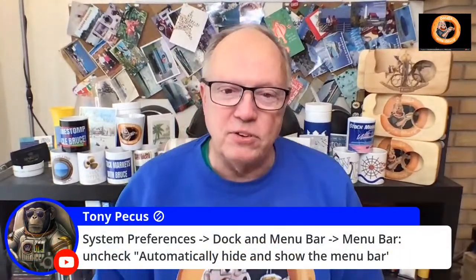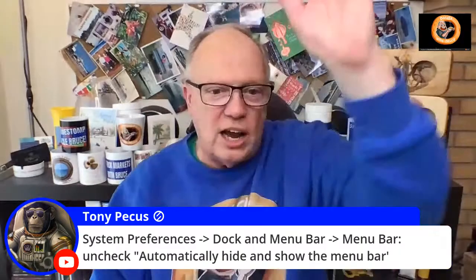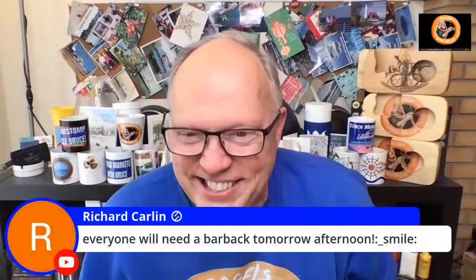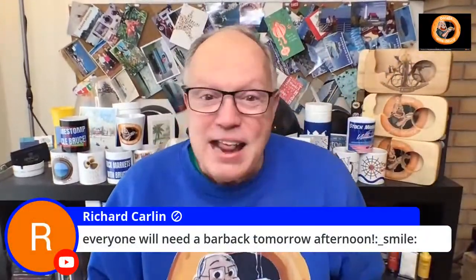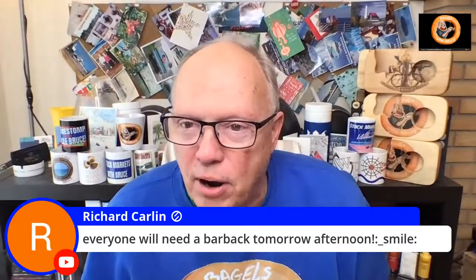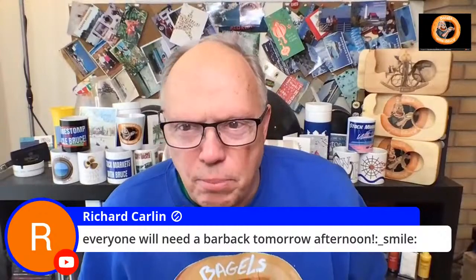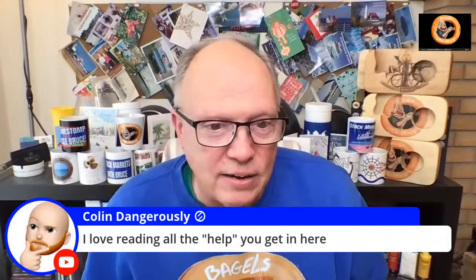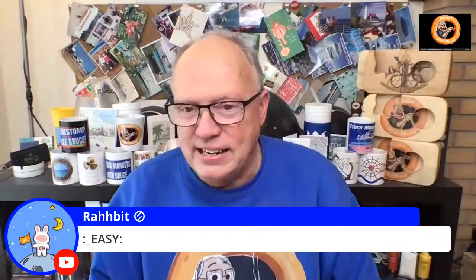Tony, system preferences, dock and menu bar, uncheck automatically hide. Sure, yeah. Anyone can do that. Oh, yeah, of course. Everyone will need a bar back. What's that? Everyone will need a bar back tomorrow afternoon. I don't know what that even means. I love reading all the help you get in here. I love the help. Oh, man, it's easy. It's so easy. Here. That was easy.